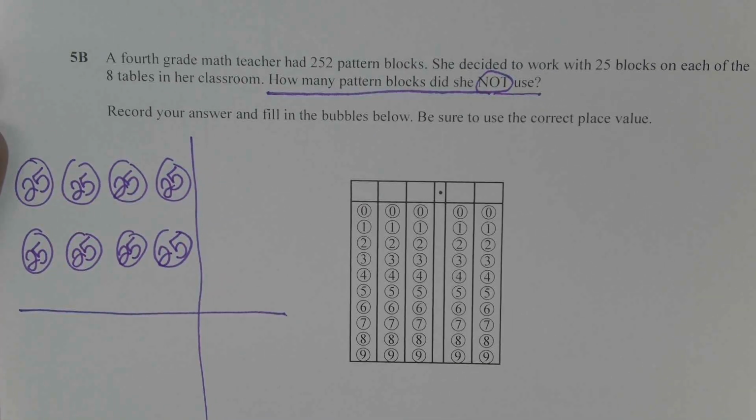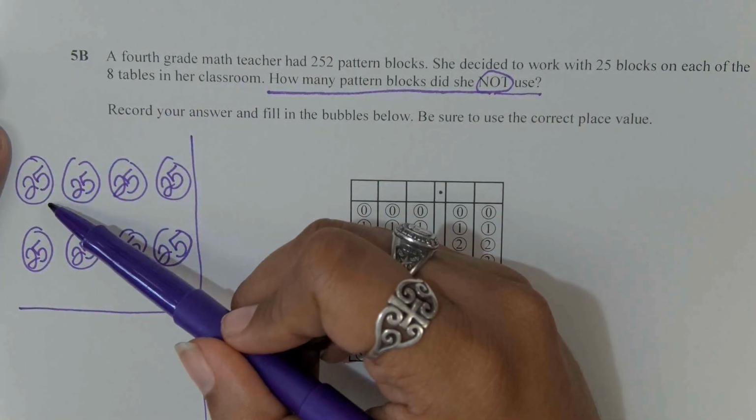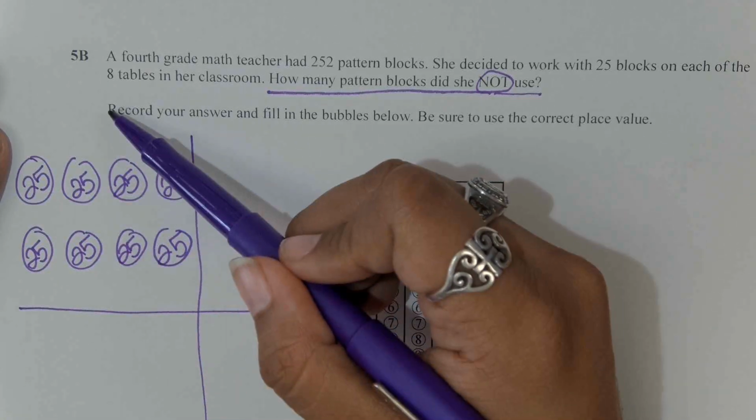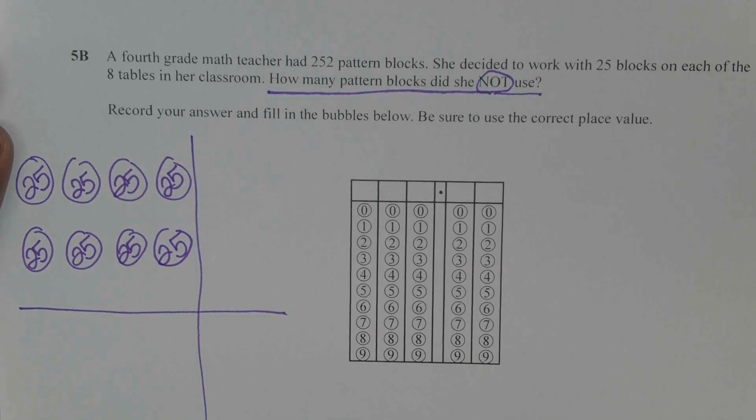Now we want to figure out how many pattern blocks did she not use. Well, she has 252 total pattern blocks. She used 25 for this table, another 25 here, another 25, on and on and on. We want to figure out how many she did not use.